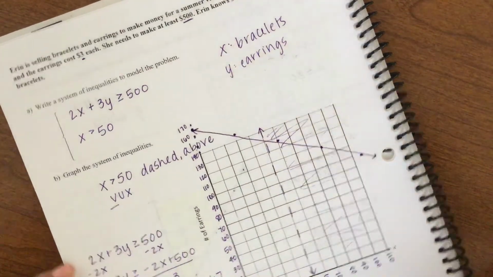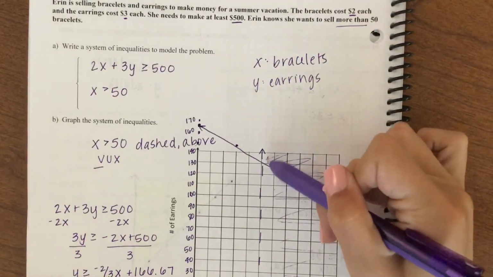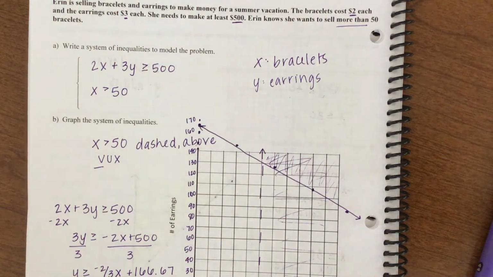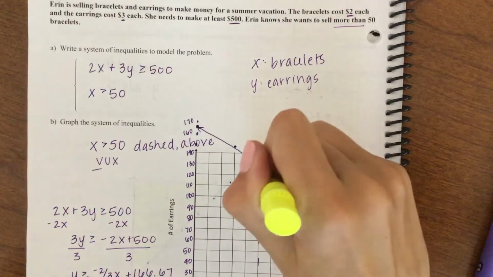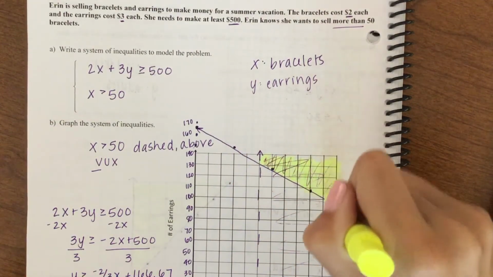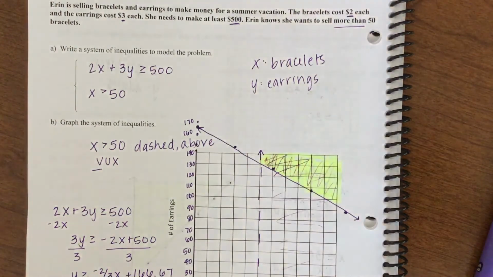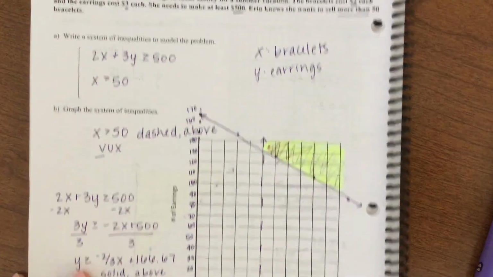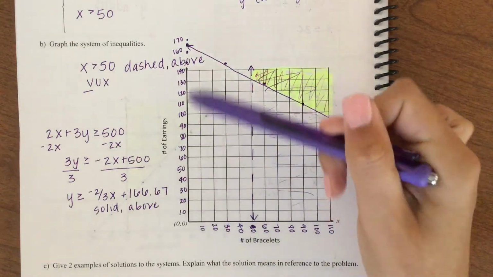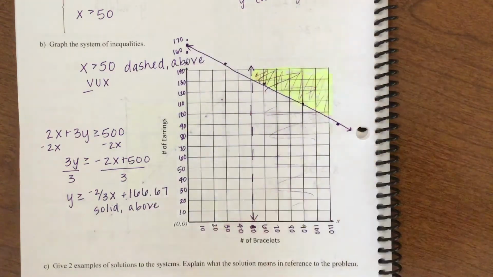And we need to shade above. So it's going to be in that little overlapping region in the corner. If your units or your scale on your x and y axis is bigger, so if you went up by more than 10, you're going to be able to see more of your graph. As long as you're keeping the same scale, so if I had gone up by 5 here, I would need to go up by 5 on the y-axis as well.